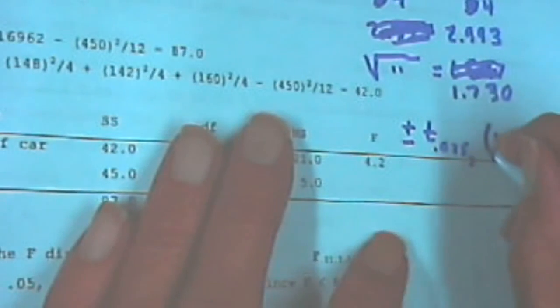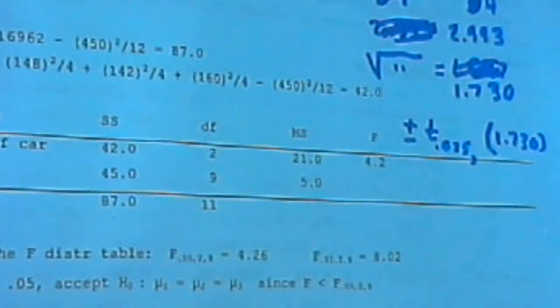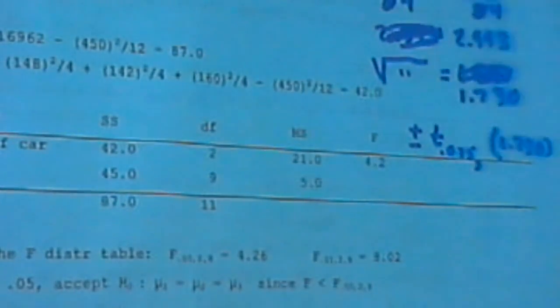So what's the estimated degrees of freedom? So we have to go back to that formula. Let's see here. This is not a pleasant formula to use either, of course. There it is.